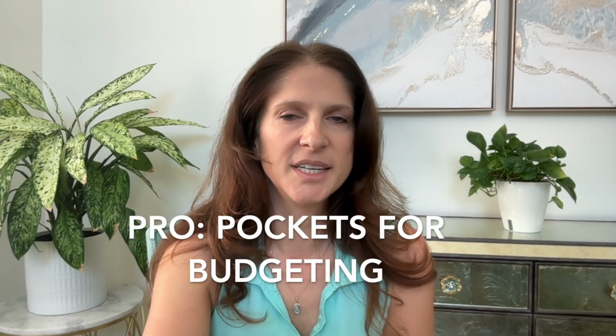Another big pro is the ability to make those unlimited pockets. It really helps to budget for, again, for larger expenses that your business is going to have. And like anything, if you can funnel money into savings without even looking at it or touching it, it just makes it easier to save and be ready for those expenses.